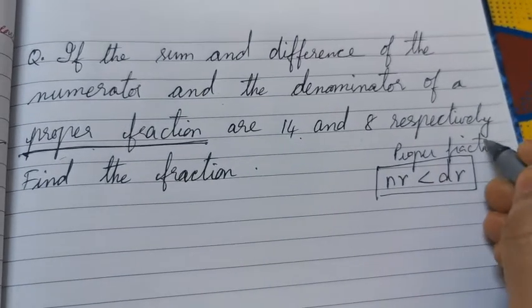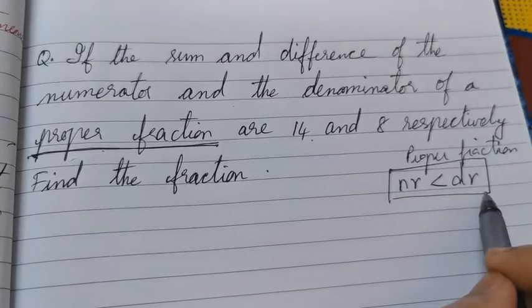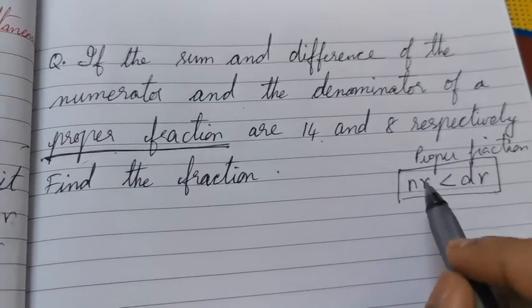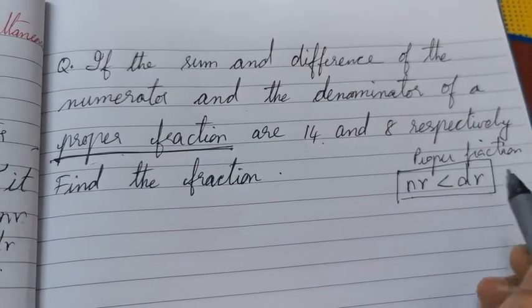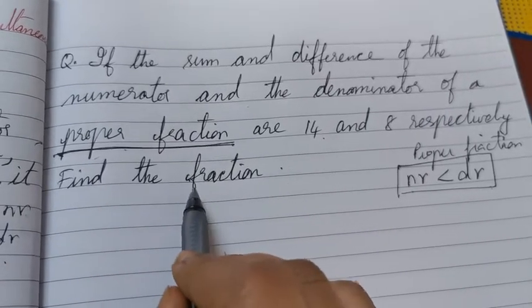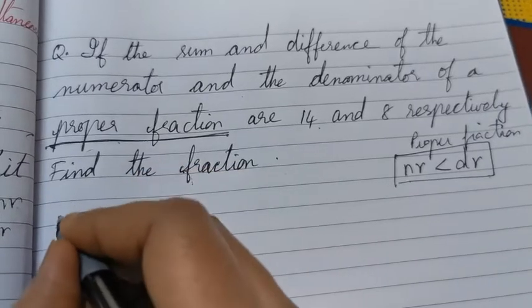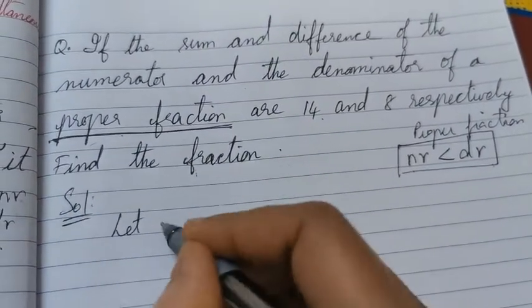So we will assume variables for numerator and denominator, and whichever variable is small, we will take that as numerator, and the other one we will take as the denominator. So to find the fraction, we need two variables, one for numerator and one for denominator. So to start with, we will assume the variables.